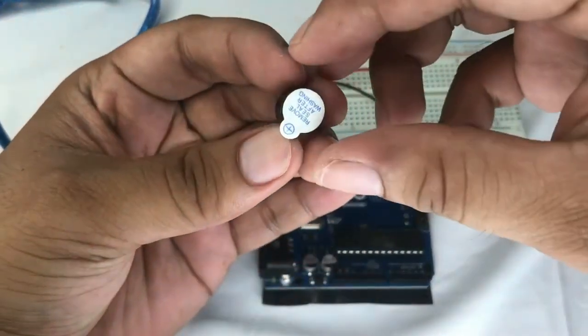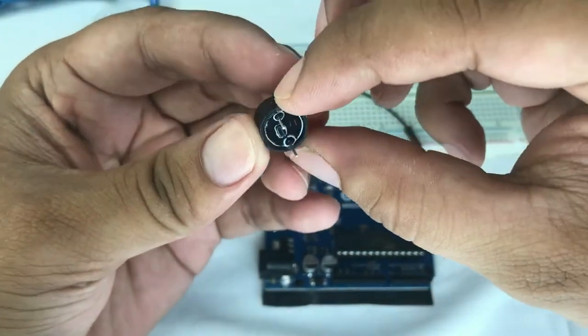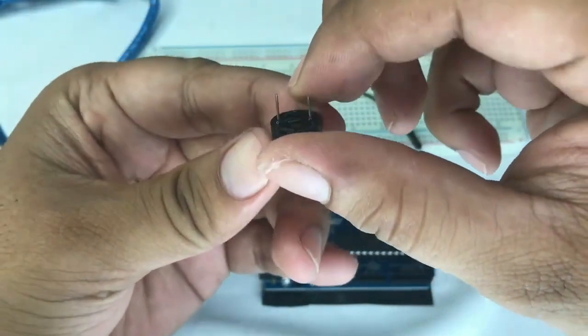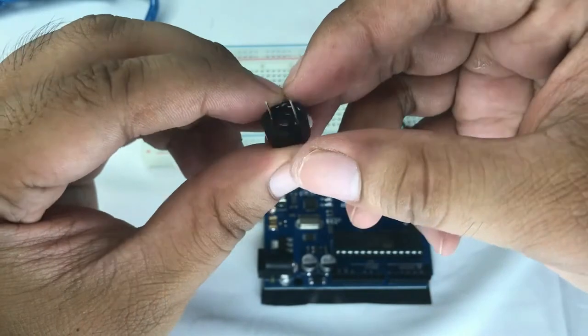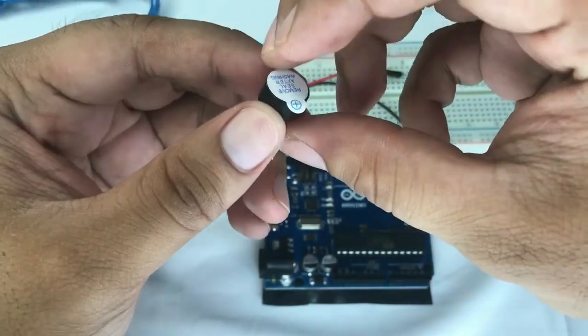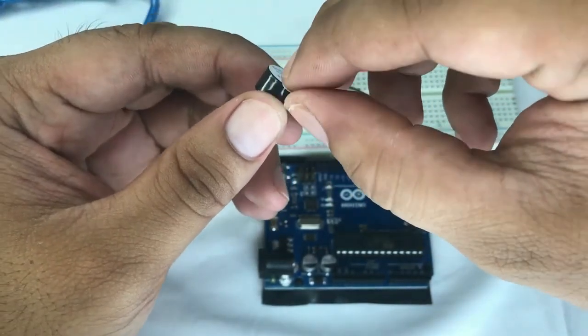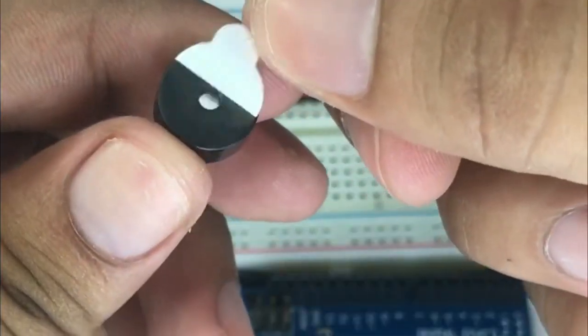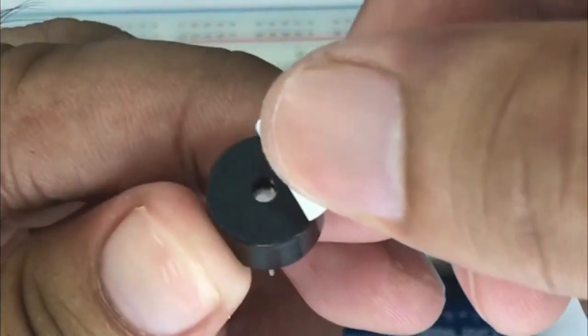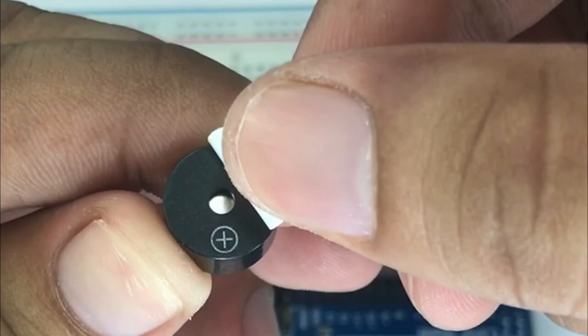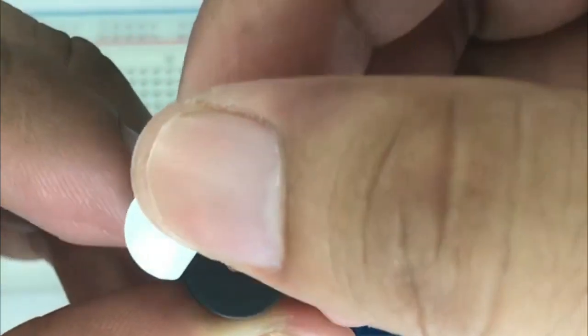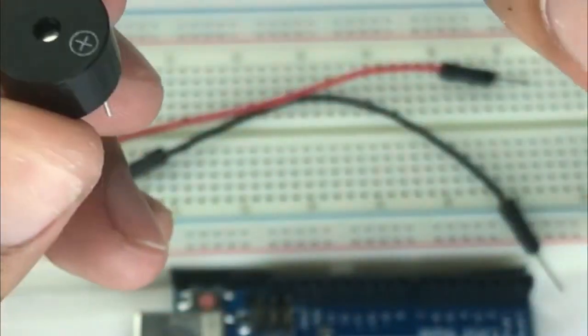And if you are curious how we can find the positive and negative side of this buzzer when you can see it below it, then let's just flip this one and you can see the positive side and the negative. So this is the positive and the other side, of course, it's negative.